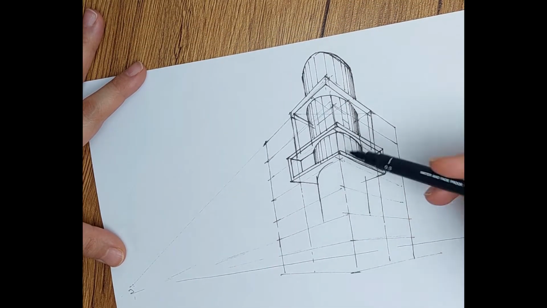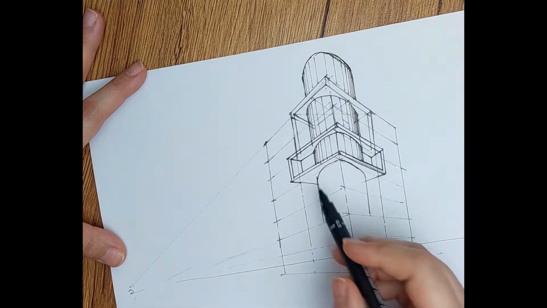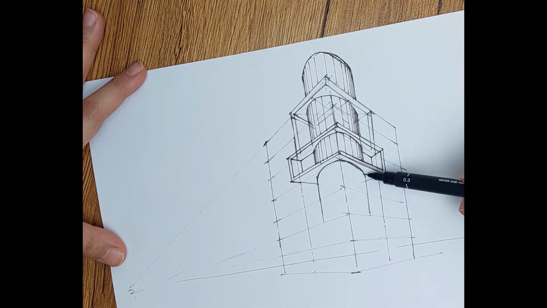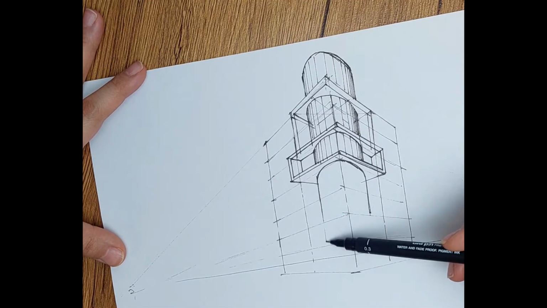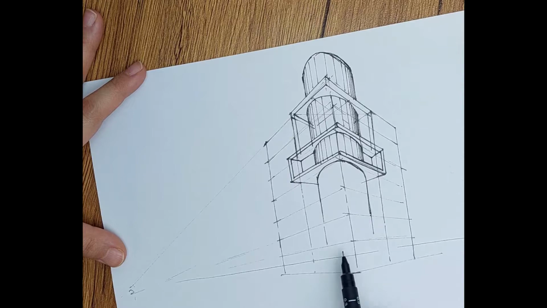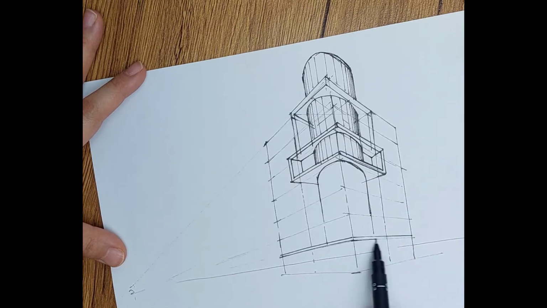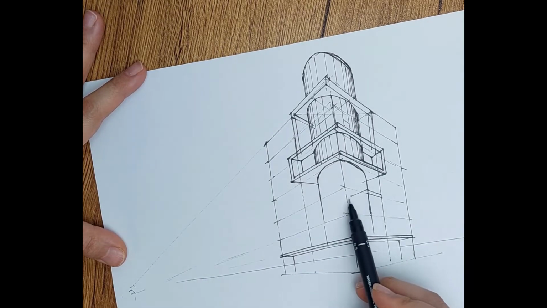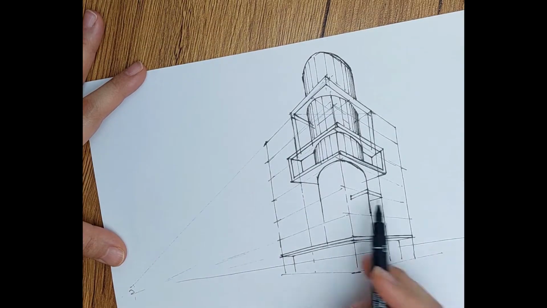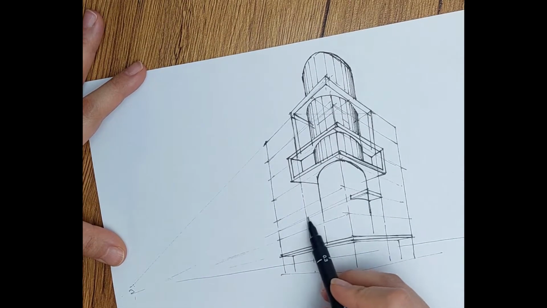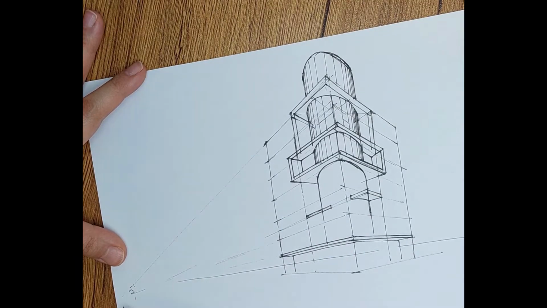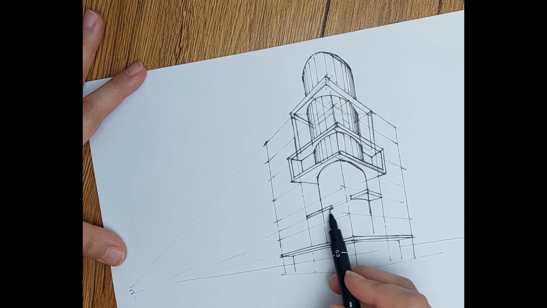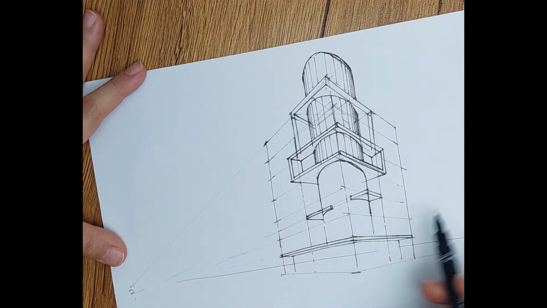Now I have a setback again here. I continue the form of the cylinder up to the ground floor. In perspective drawing, we should just pay attention to the correct vanishing point. The parallel lines are going to the same vanishing point.